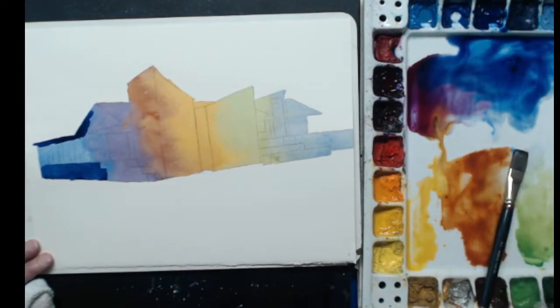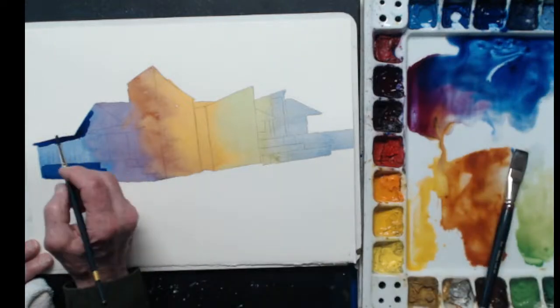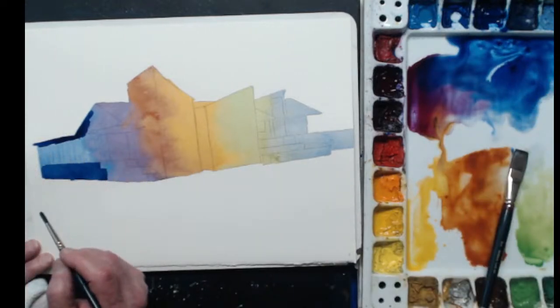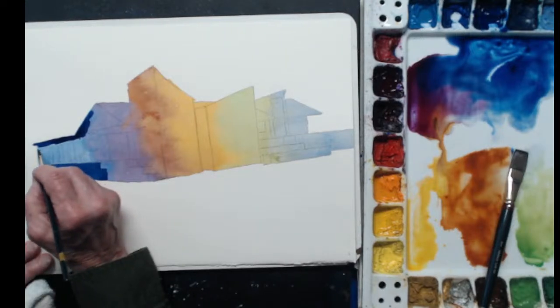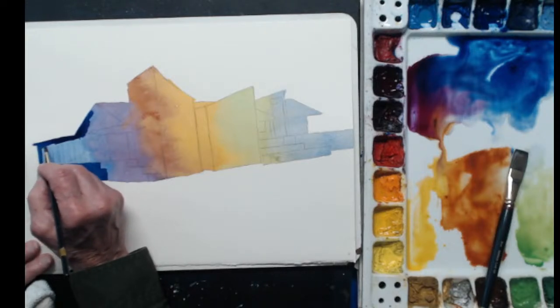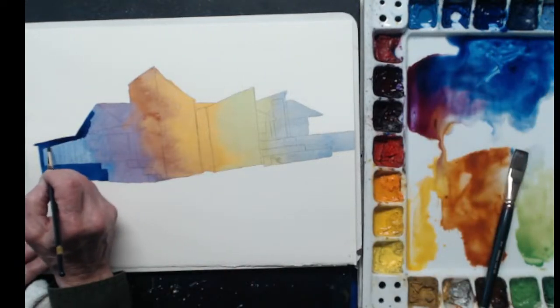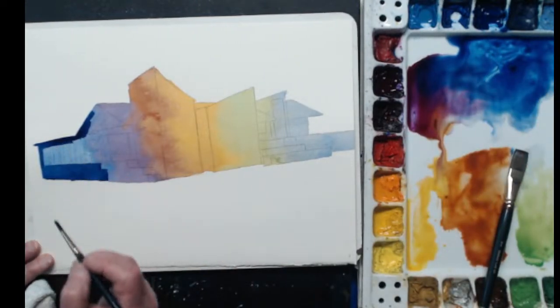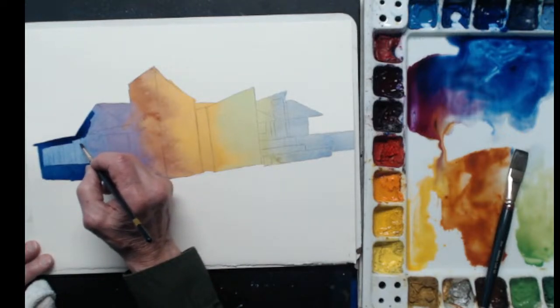So I'm going to lay that down. I'm going to pick up a smaller brush, number 8 round, and I'm going to go in and paint in the sides here of the windows. Now there's an edge of the building here.